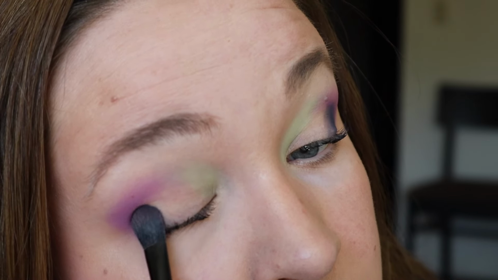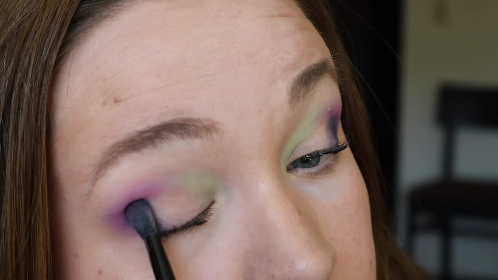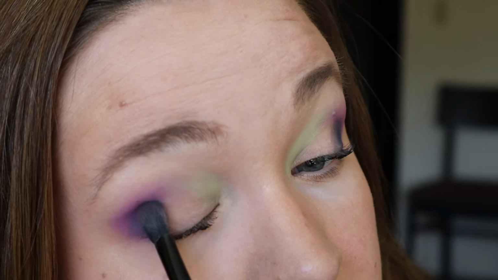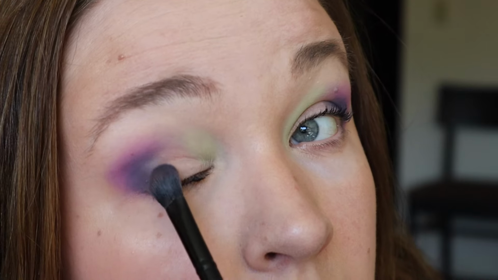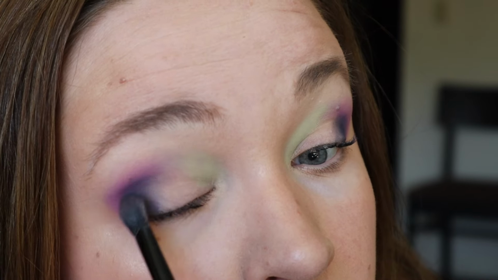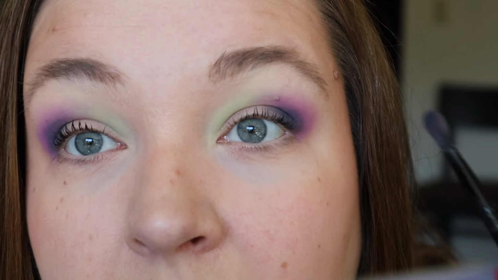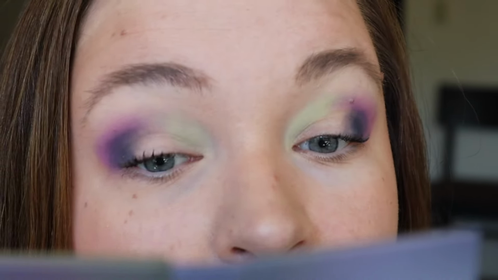I like to do that with most of my looks, just to give my eye a little bit of dimension and shape. I really love how that pairs with the purple.